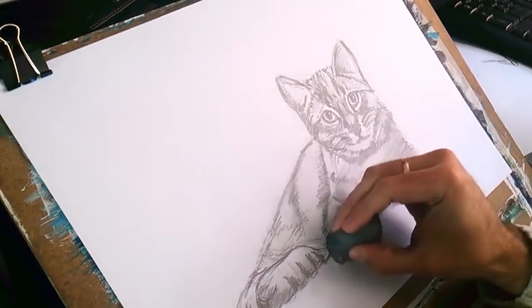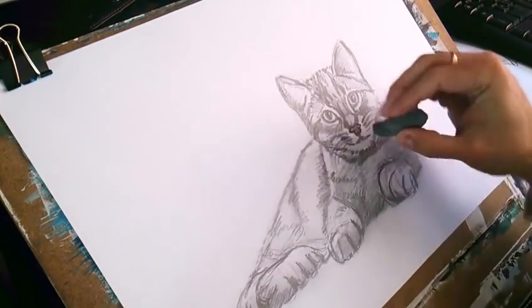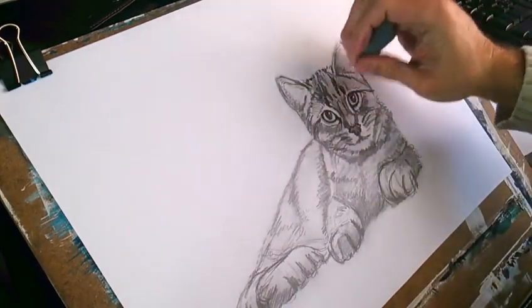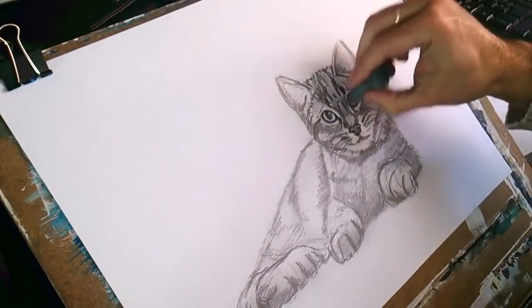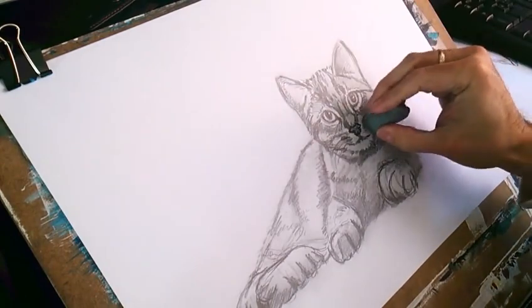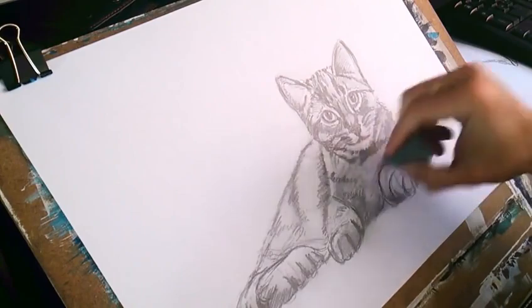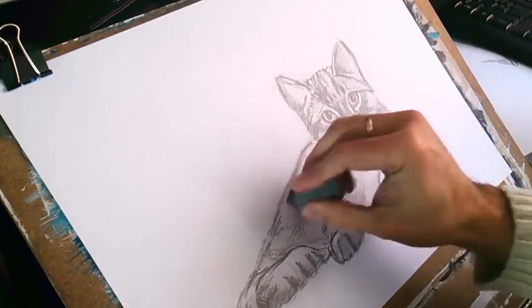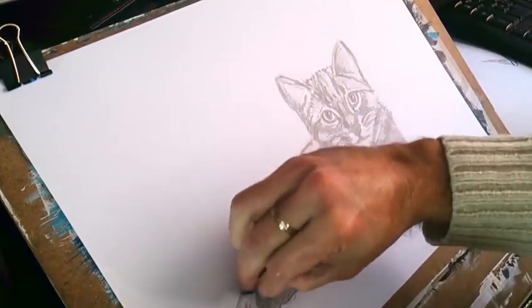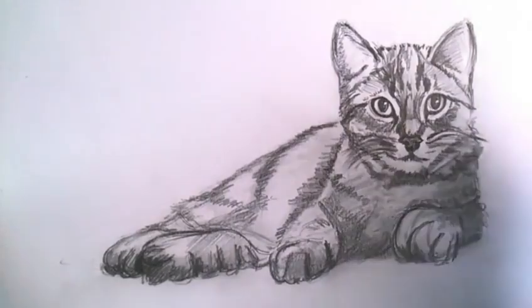I'll recover the lights that I lost with the brush very carefully to not erase anything you don't want to erase. These gum erasers are very useful.